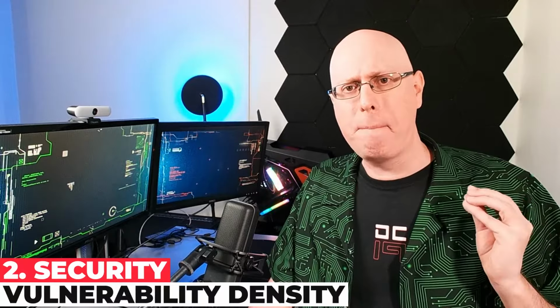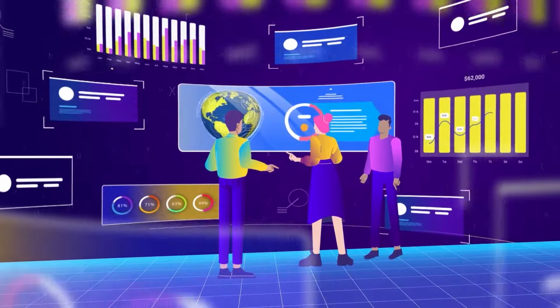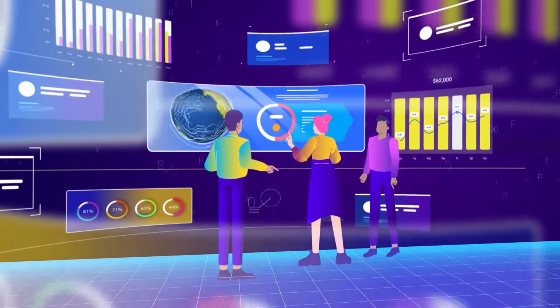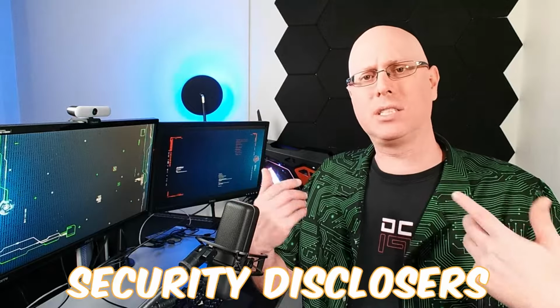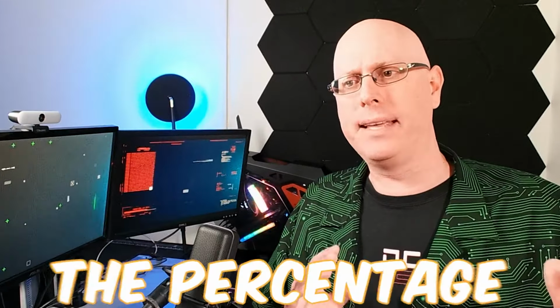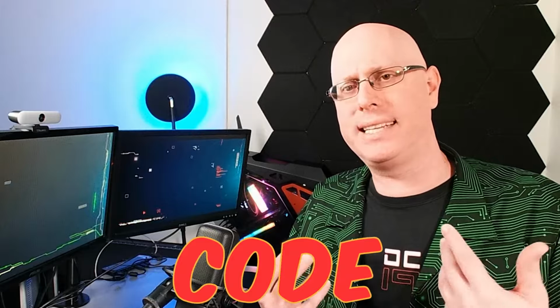Now, security vulnerability density is the second metric I want to talk about briefly here. And this is going to be things like how many vulnerabilities are known in the code. This is oftentimes reported through the libraries that you're running, the dependencies your code uses, and those libraries have security disclosures that are reported on them. Those disclosures become known vulnerabilities for you. And the percentage of your code that's impacted by those vulnerabilities is also an important thing to measure. How frequently are new vulnerabilities discovered?